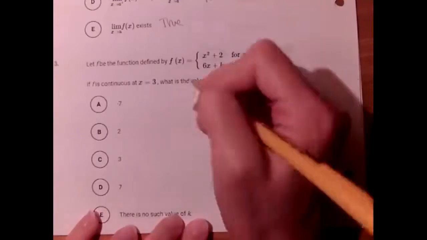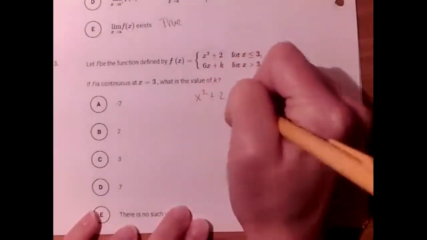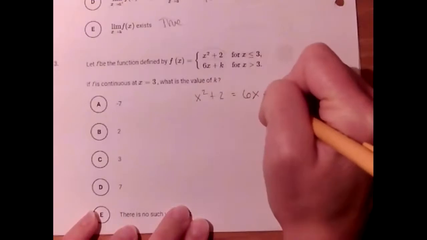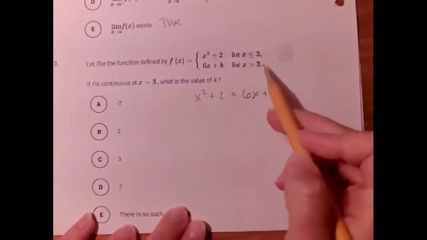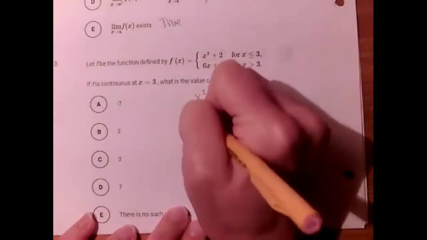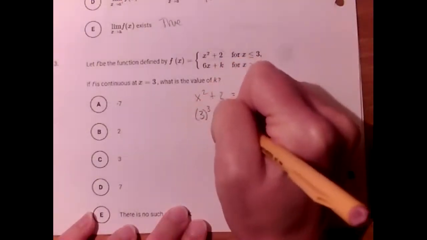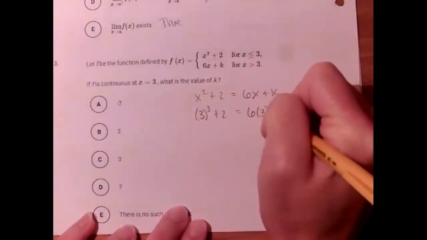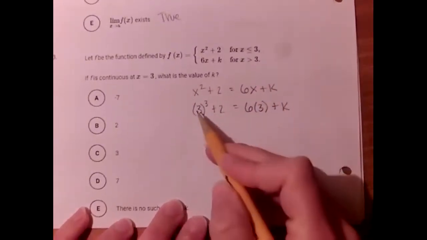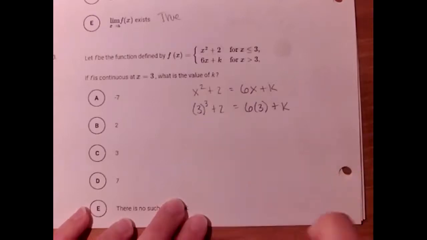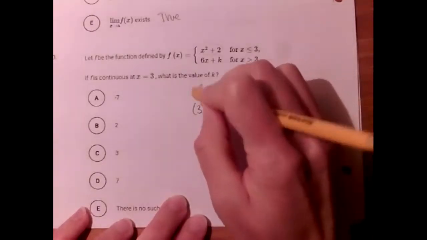Perfect. Set them equal. All right, so I'm going to have x squared plus 2 equals 6x plus k. Good. And then we're going to plug in 3 for x. So everywhere there's an x, we're going to plug in 3. And then we're going to solve for k. So, oh, I did a copy error there. I'm so sorry. This is a squared.